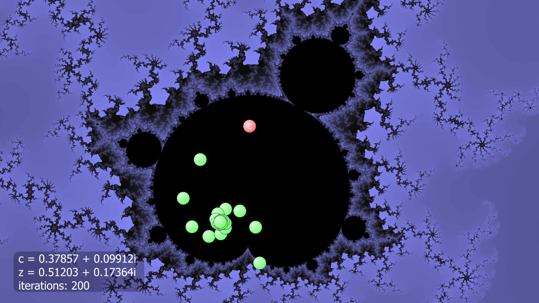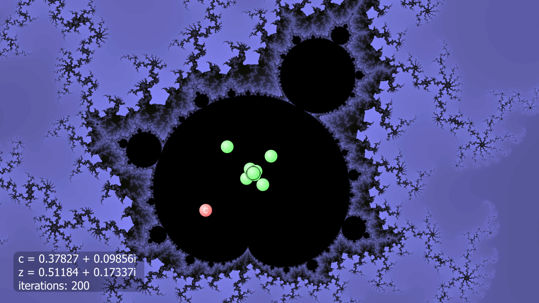In the next video, we're going to take a step back and explore some of the Julia sets, and then see how they relate to the Mandelbrot set.